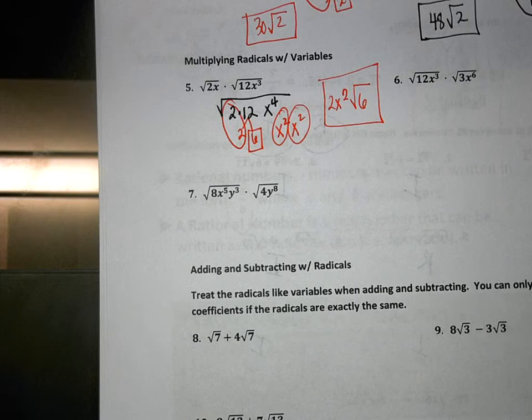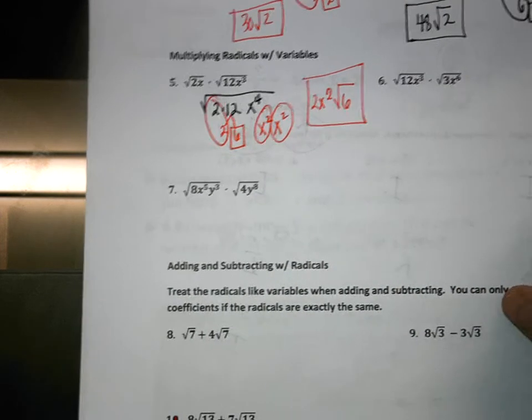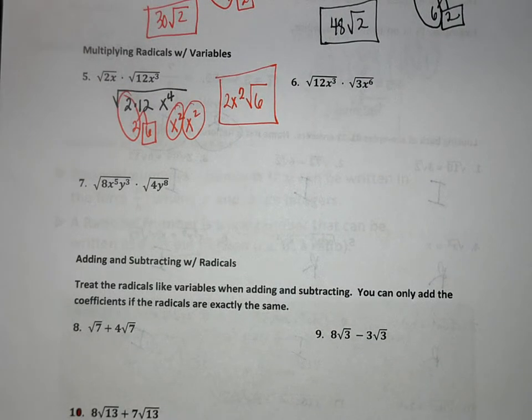Okay. The answer should be 6x to the 4th root x. Wait, what was it? Did you guys try 7 or 6? 6. Okay. Right? All right, let's see what happens. Wait, what was this supposed to be? 6x to the 4th root x. Yeah. Did you get it? 3 times 4 is 12, yes. And 4 breaks down to? Okay. All right, here we go.